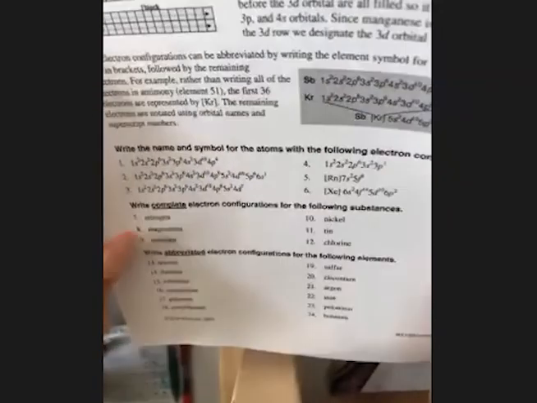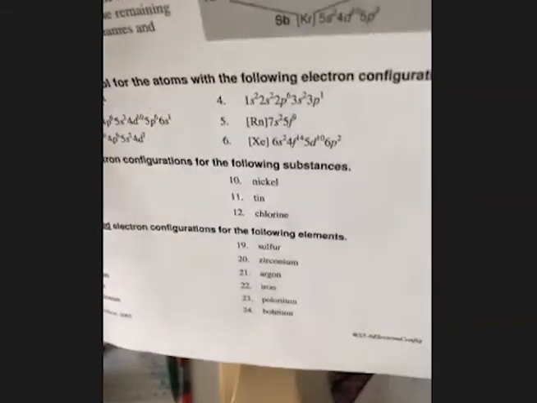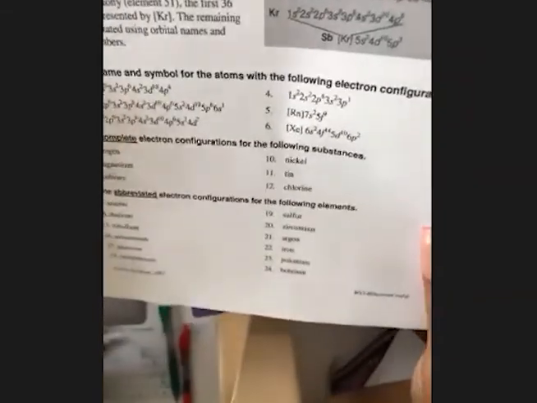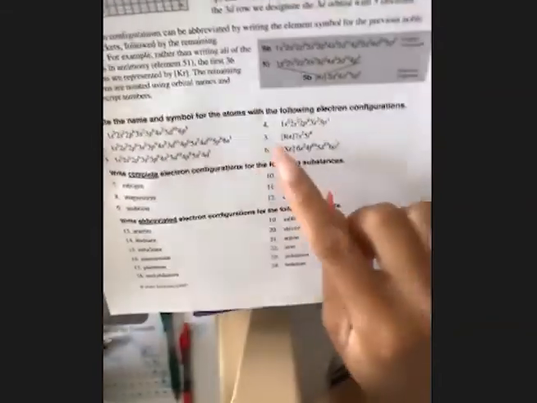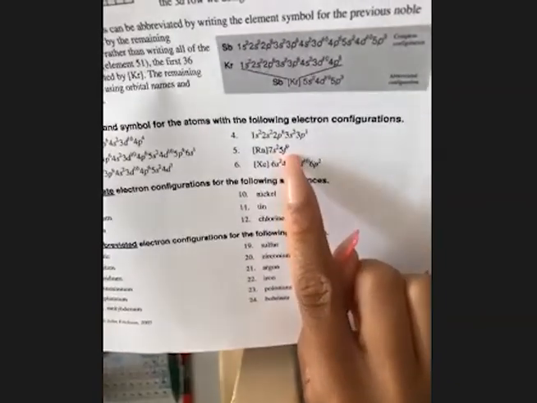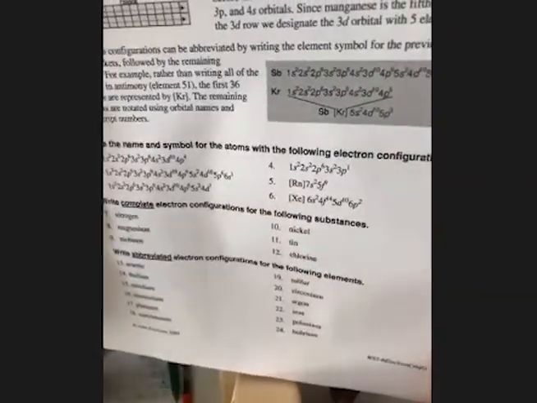But when you get to elements here that are in the f block, just skip them. So for instance, let me see an element that comes up that's in the f block. For instance, number 5 that says 7s2 5f9. You skip that because I'm never going to ask you guys about any elements in the f blocks.